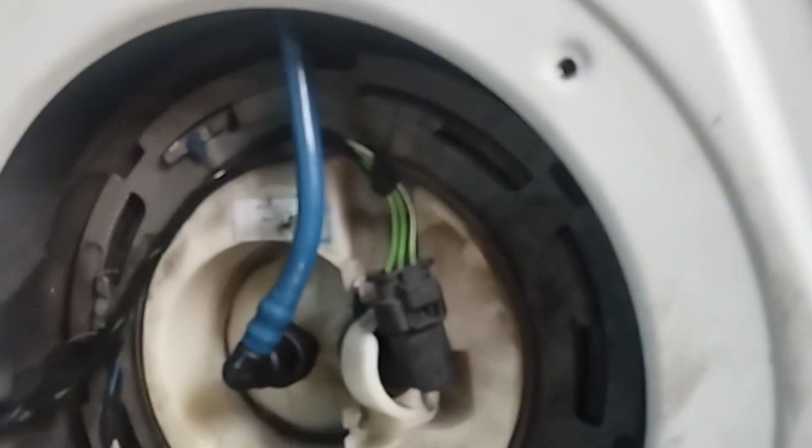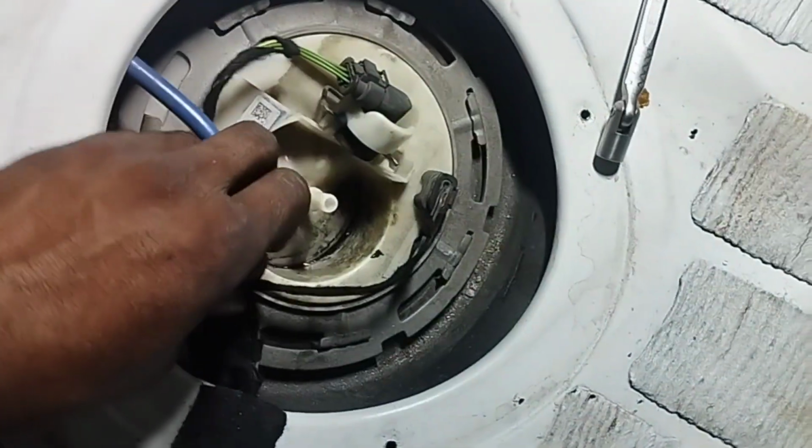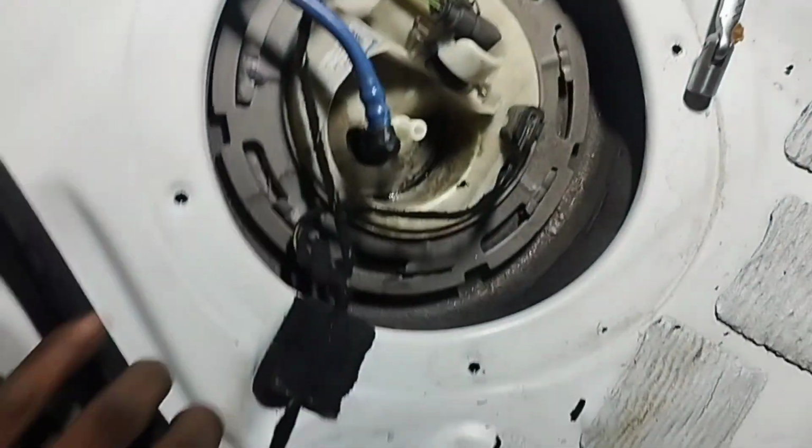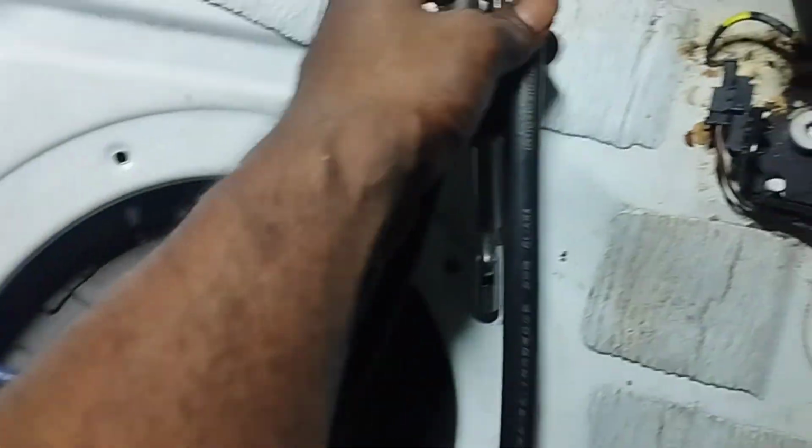To check the fuel pump pressure, open the fuel output hose pipe connection and install the fuel pressure gauge with the left side fuel filter. I will install the fuel pressure meter, 2 pipes of the fuel pressure meter.